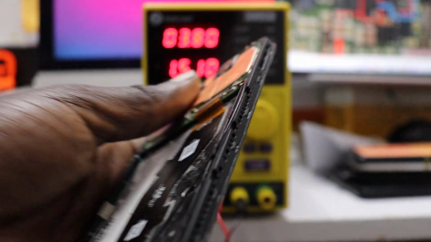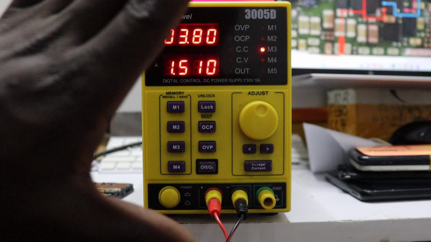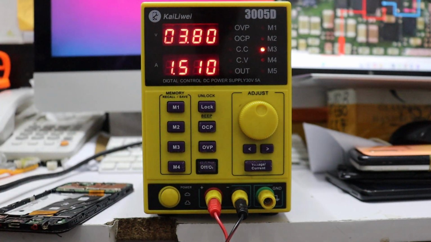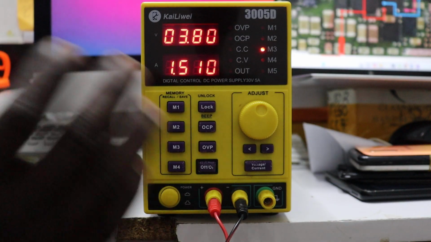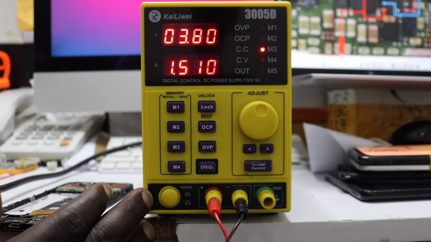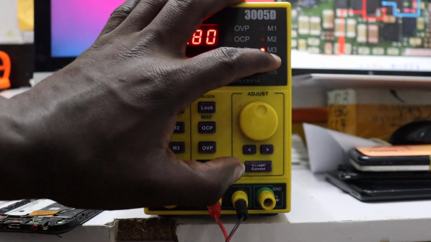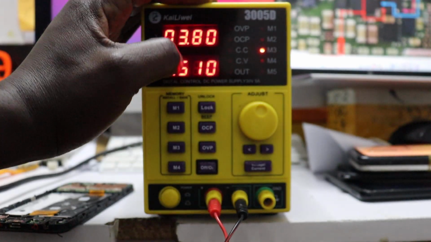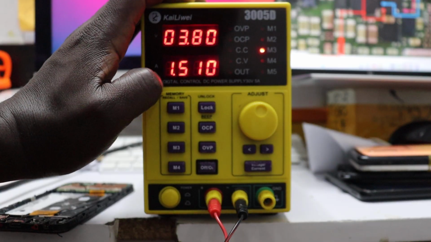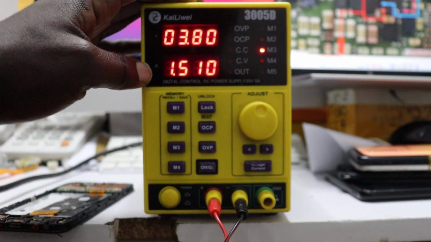Of course, there are a lot of explanations that are required, but this was just a brief explanation of the introduction of how to understand the DC power supply. As you can see, it has already jumped to memory 3, and under memory 3 we have 3.8 volts and a current consumption set to a maximum of 1.5 amperes.